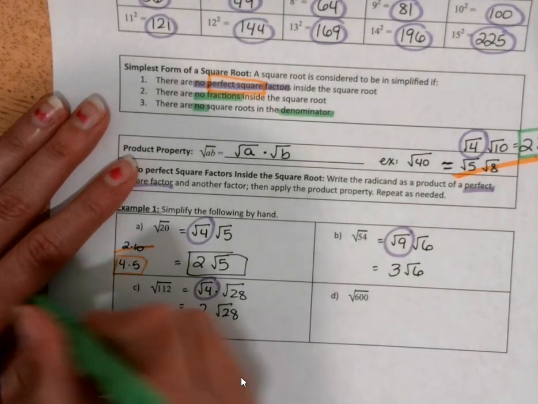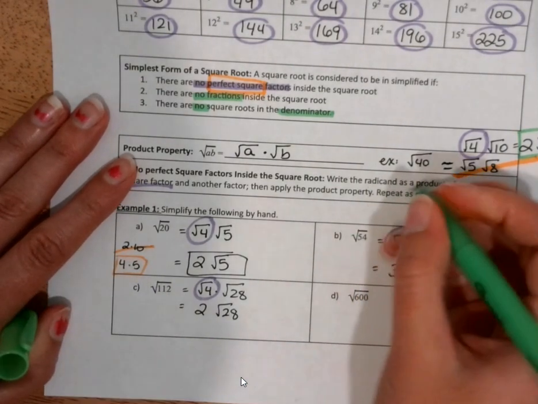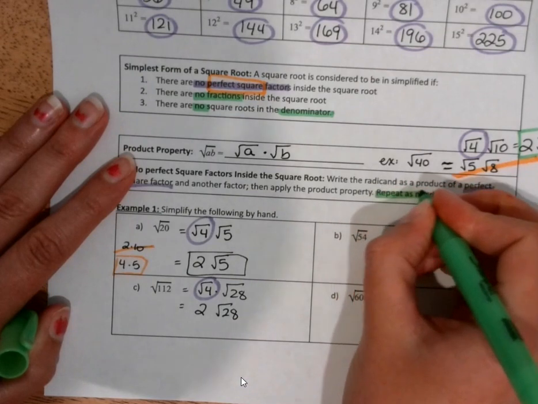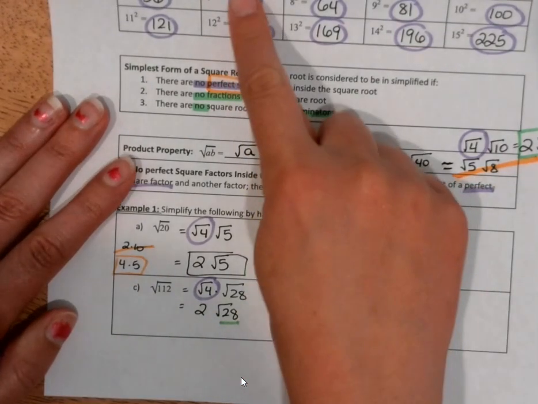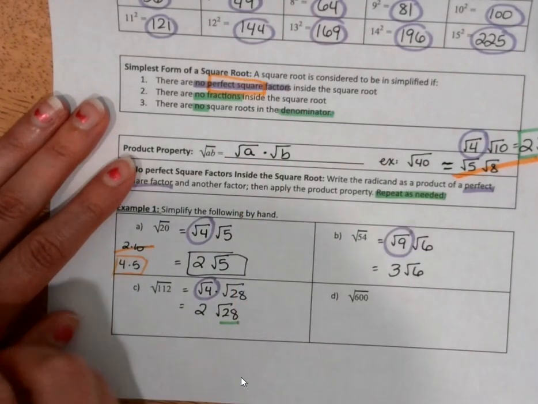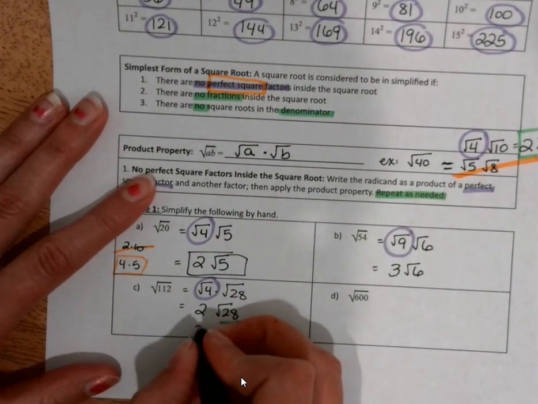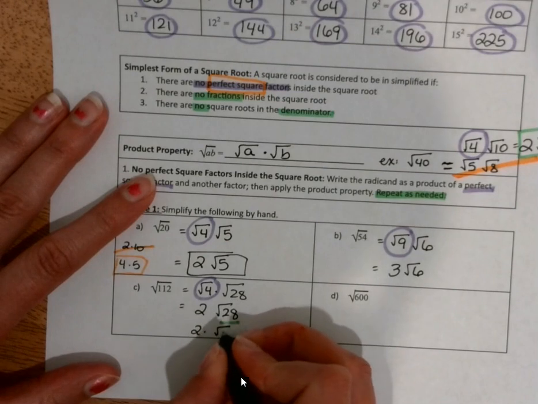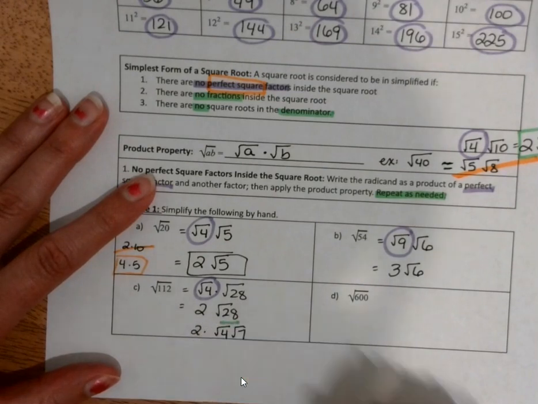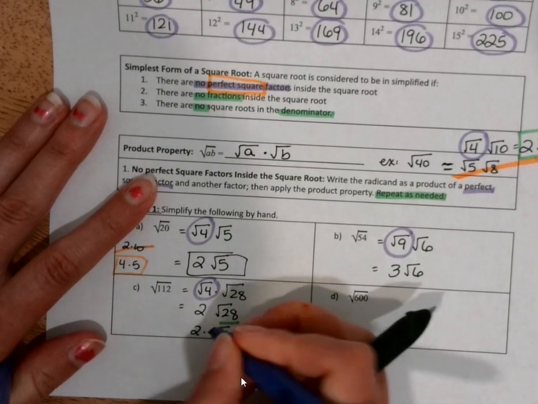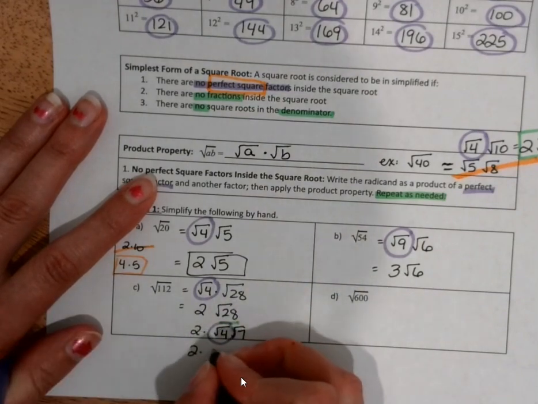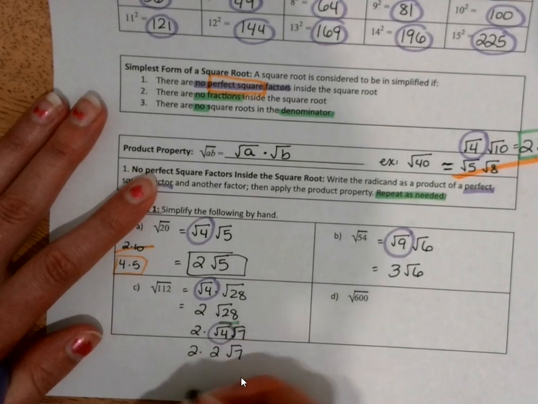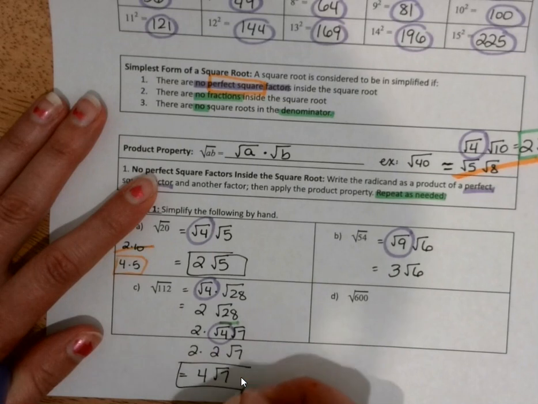Now, just to draw your attention back up to the repeat as needed statement, this 28 isn't done because the perfect square 4 still goes into it. So I'm going to break that one down again. So that's 2 times, 28 is the square root of 4 times the square root of 7. Then I can do this again and say that this is 2 times 2 square root of 7, and 2 times 2 is 4, so it's 4 square root of 7.